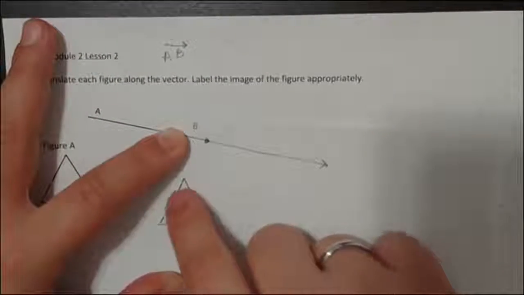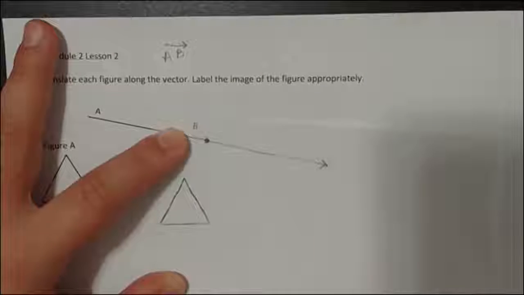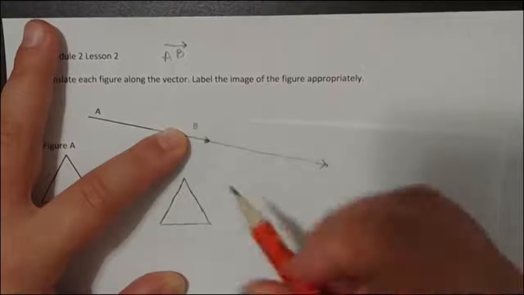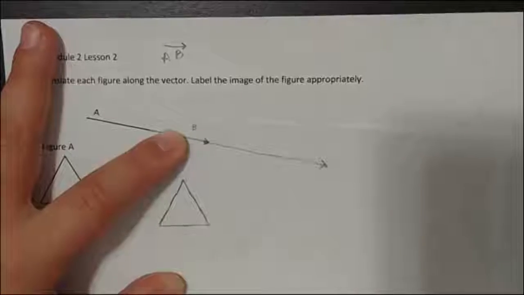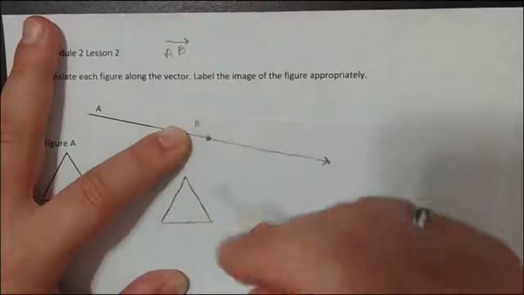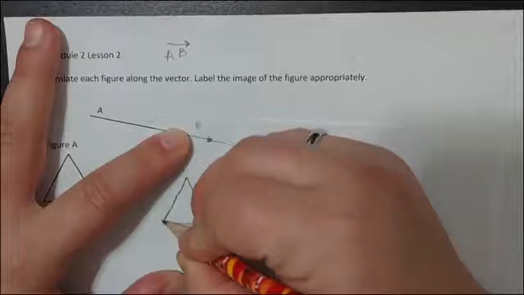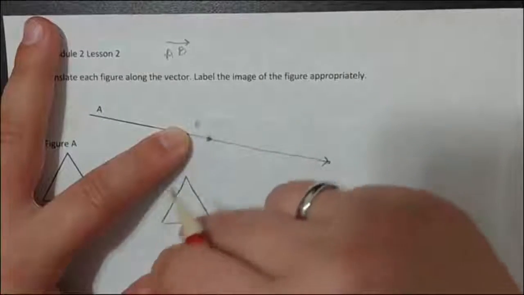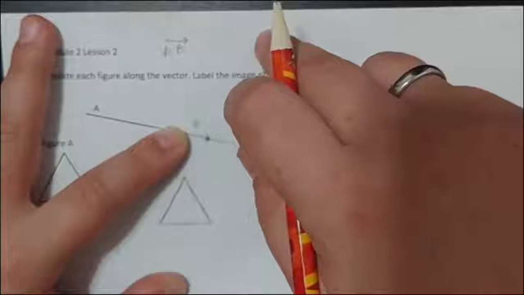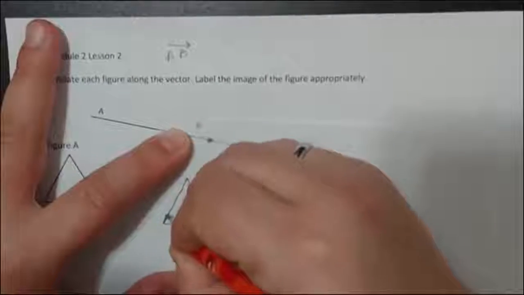And now I look at my new figure and I want to draw that new figure on my paper. There's a couple of ways you can do this. One way, since we're using patty paper and patty paper is pretty thin, if you draw over this triangle but with some force, you're going to leave a shadow, a mark on the white worksheet that you can then trace over.